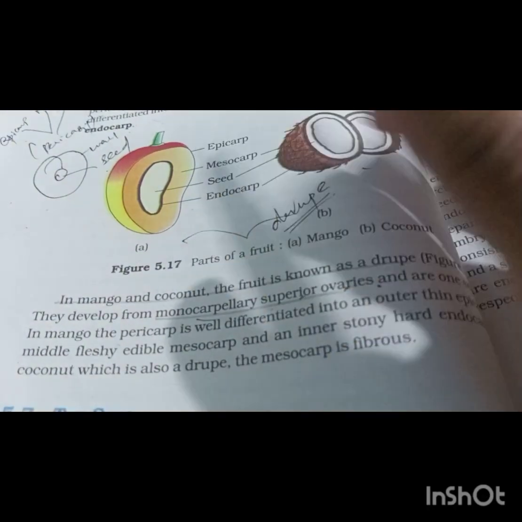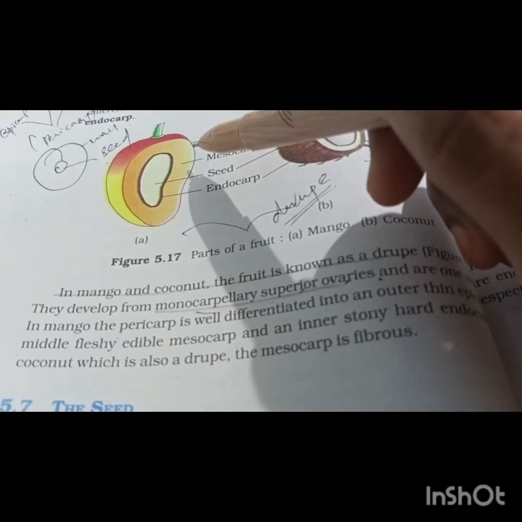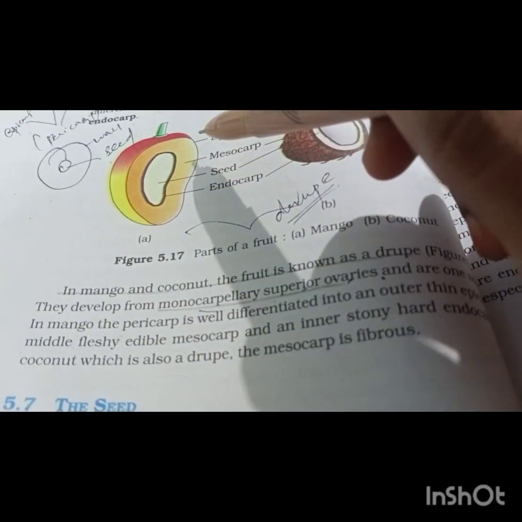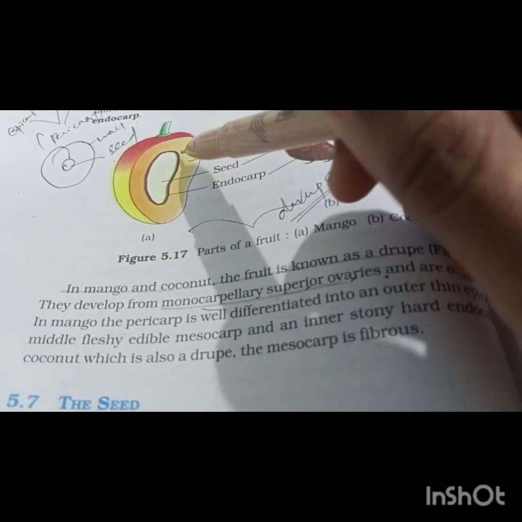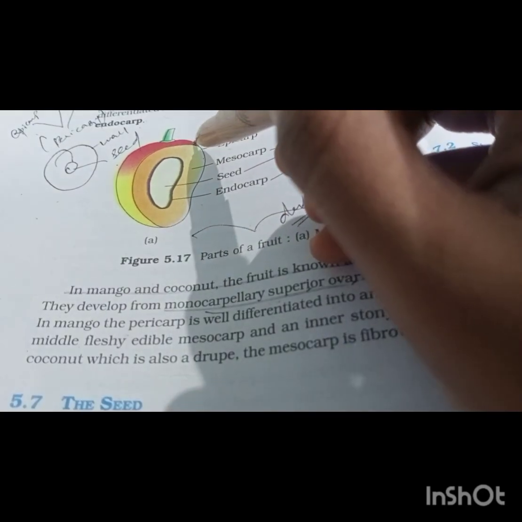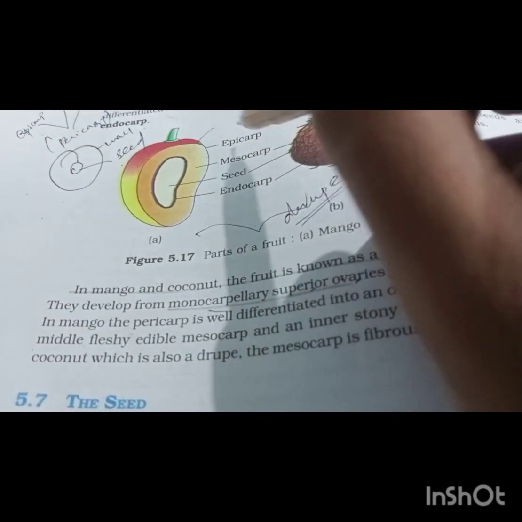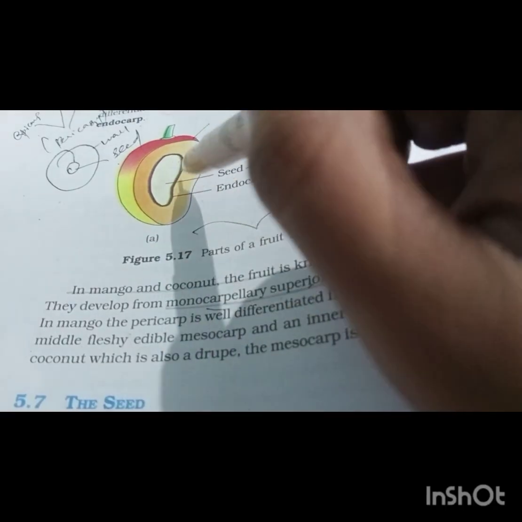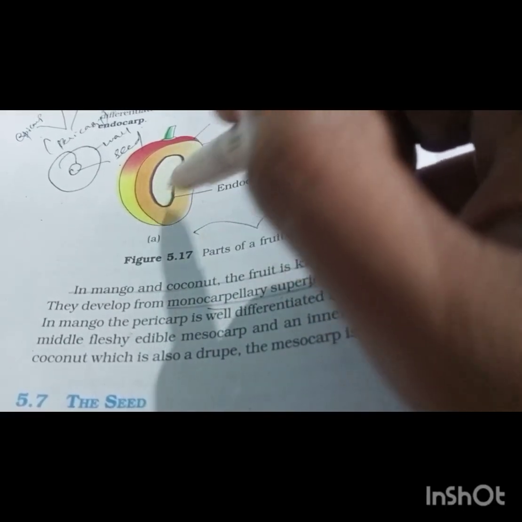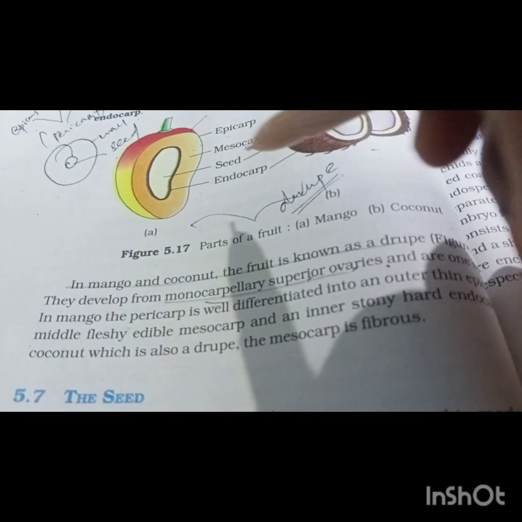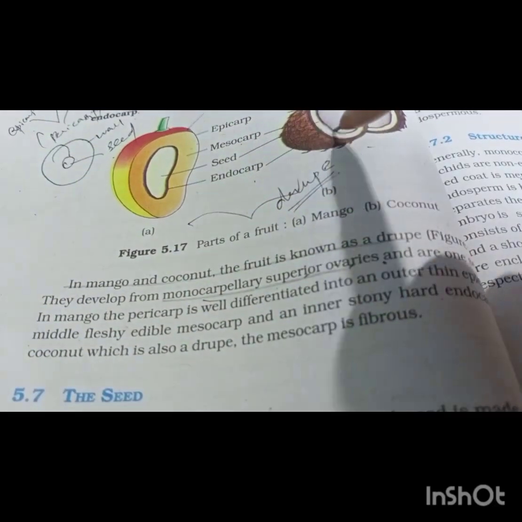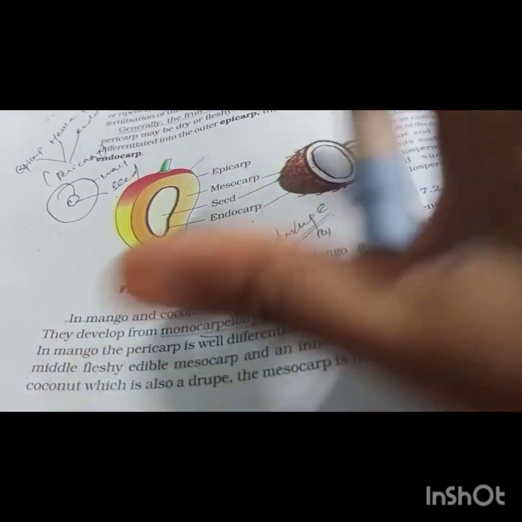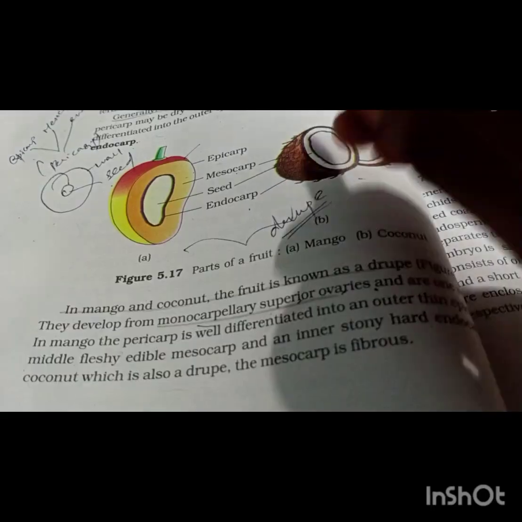Here the pericarp is well differentiated into epicarp, mesocarp, and endocarp. You can clearly see this in mango. The outer layer will be the greenish or reddish epicarp, and the middle fleshy part which we eat is the mesocarp. Over the seed you can see a layer that is somewhat papery or hard, that is known as endocarp. So in these two cases you can see the three layers clearly, right?